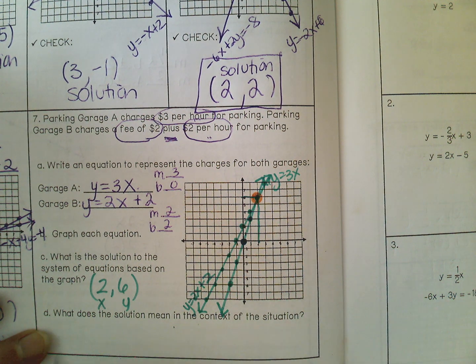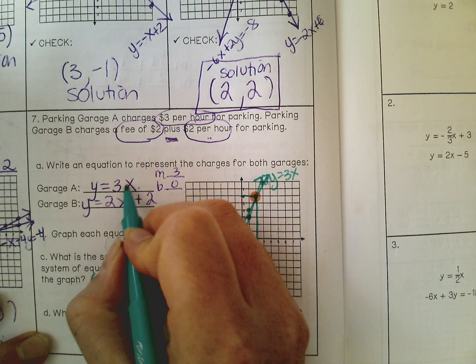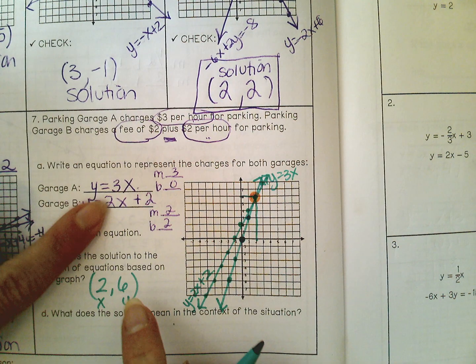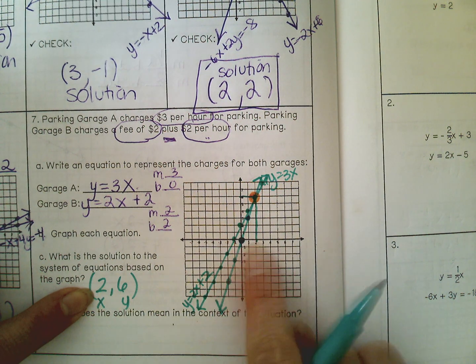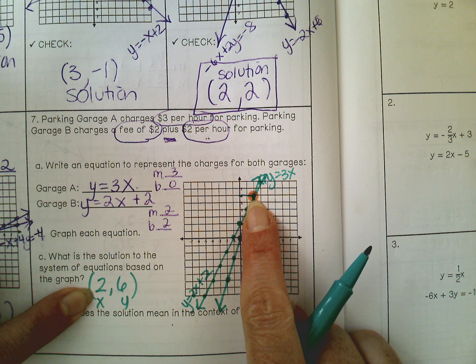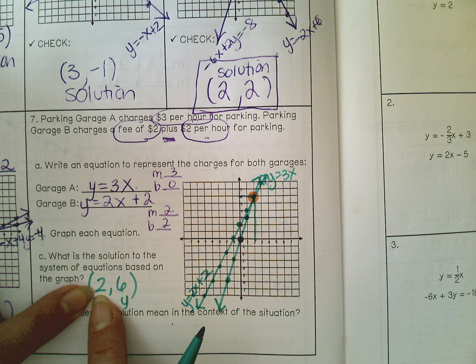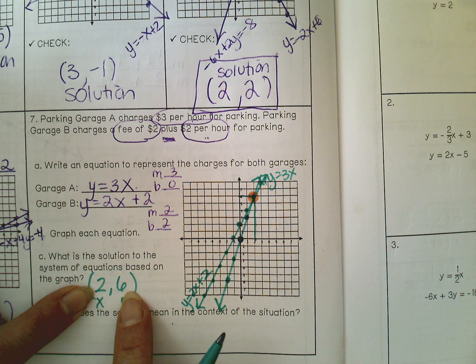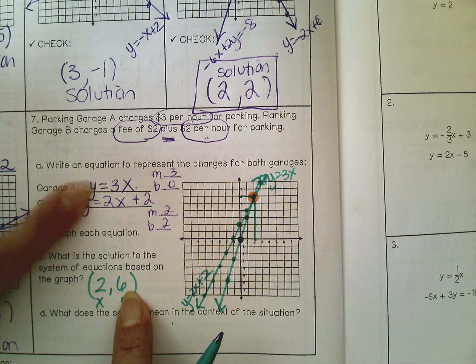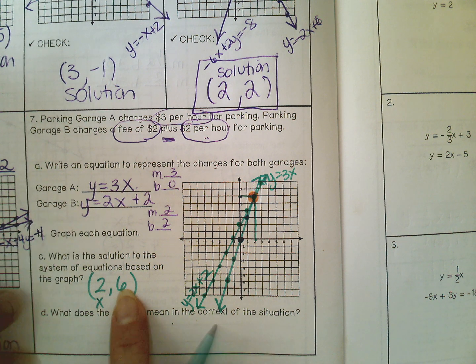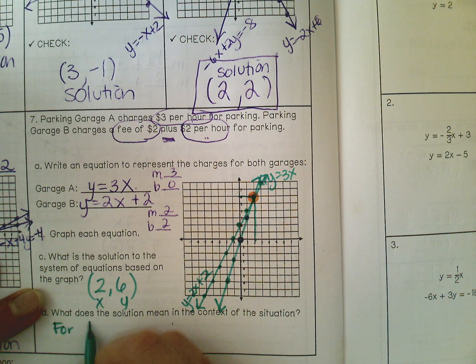What this means is X is 2 hours, where they both meet. So for both garages A and B, 2 hours of parking cost, remember Y is your total cost, $6.